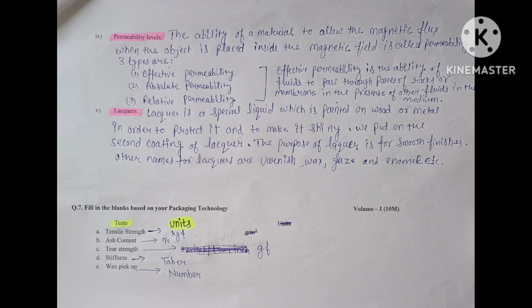Lacquers. Lacquer is a special liquid which is painted on wood or metal in order to protect it and to make it shiny. We put on the second coating of lacquer. The purpose of lacquer is to provide smooth finishes, and other names for lacquer are varnish, wax, glaze, and enamel, etc. Now coming to the last question.